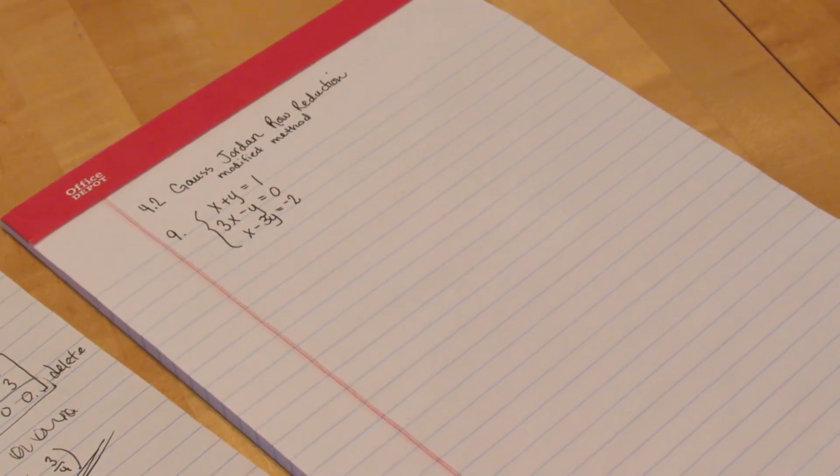Hello, this video is going to go through problem number 9 out of section 4.2 from our textbook and show you how to deal with the scenario where you have 3 equations instead of 2, but we still have 2 unknowns. But what I'm about to do can be expanded to if you had 3 unknowns or more. And so this is again the Gauss-Jordan row reduction modified method that's taught in our textbook.